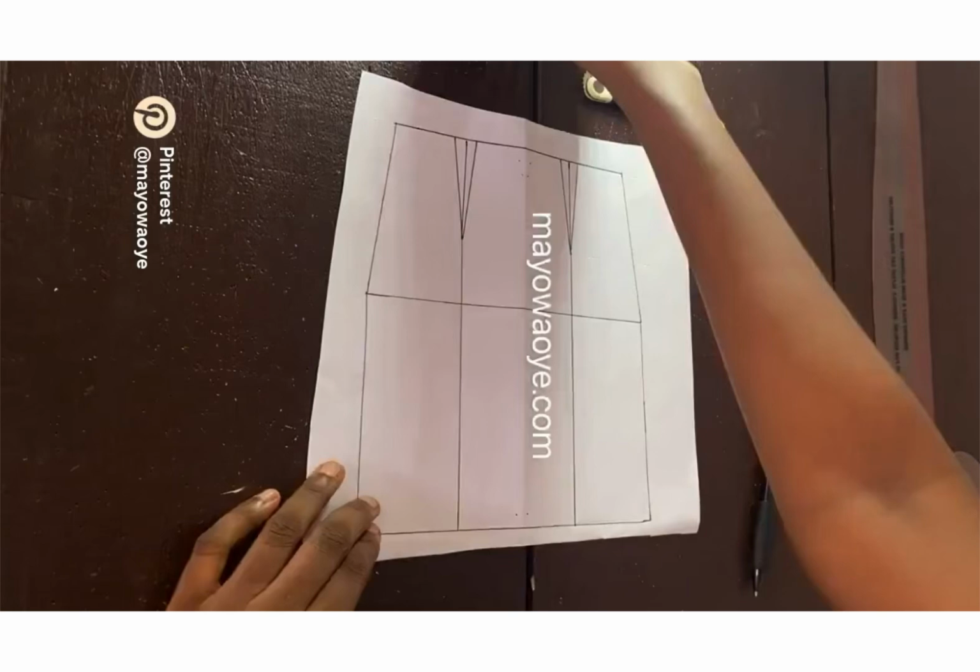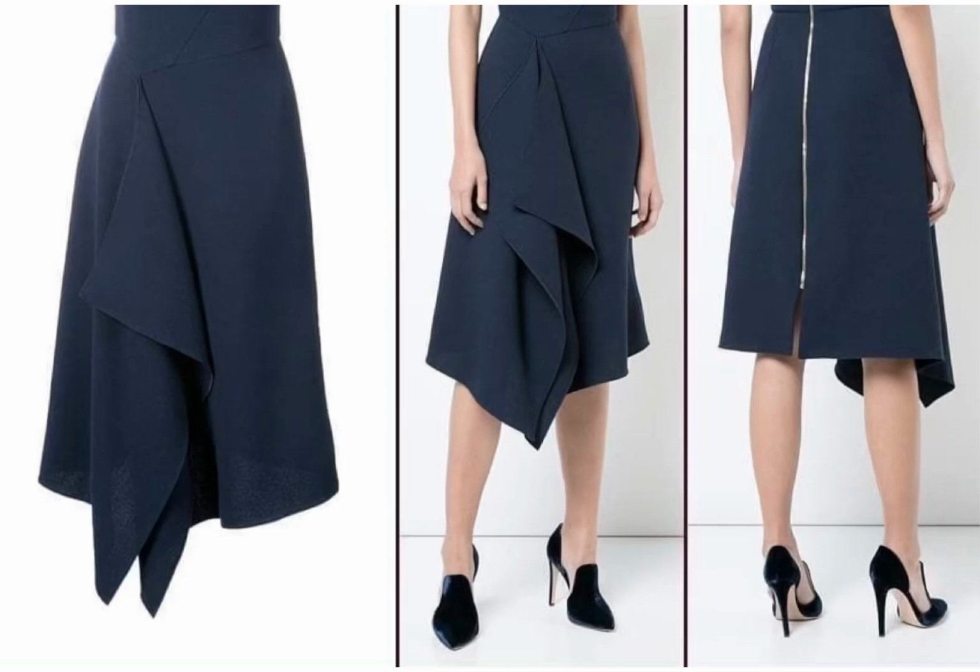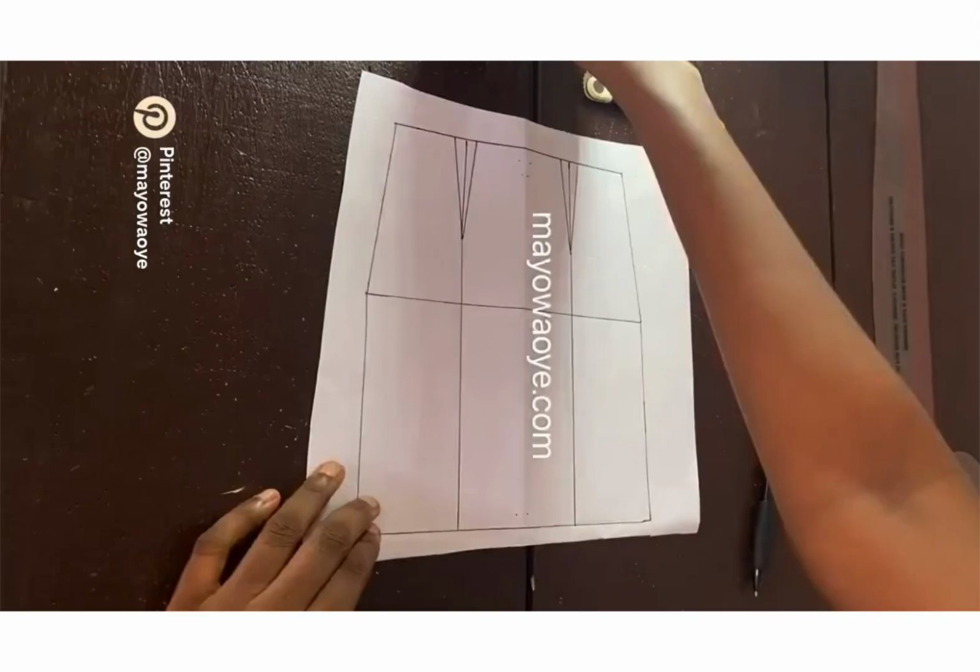Everything I'm going to be doing is about drafting the front pattern, because the back is really a basic A-line skirt. What I'm going to be showing is how to achieve the asymmetrical ruffle design that we have in front of the skirt. So now that we have that sorted out, let's continue.